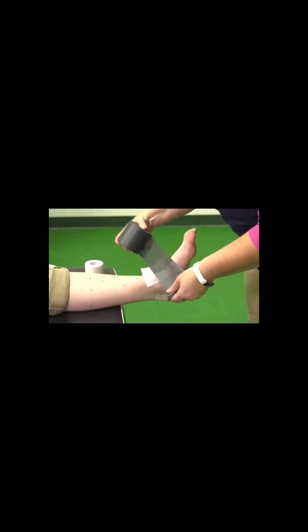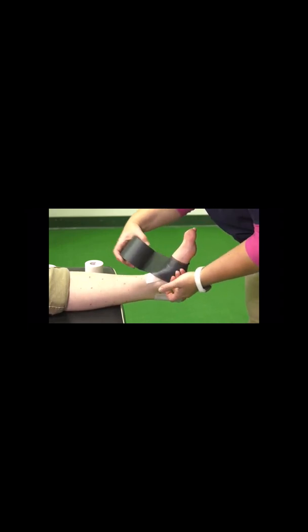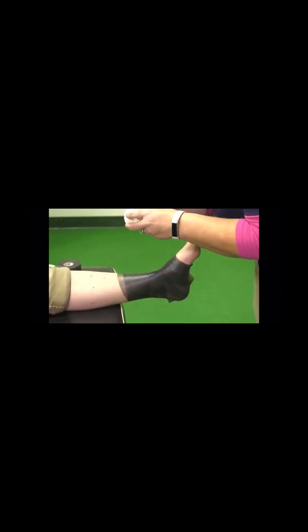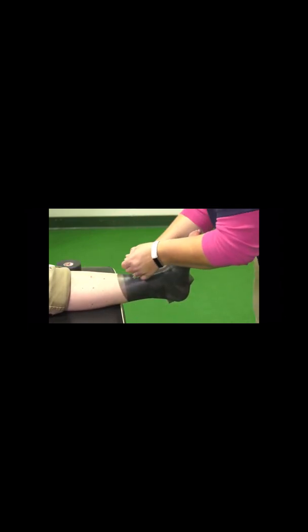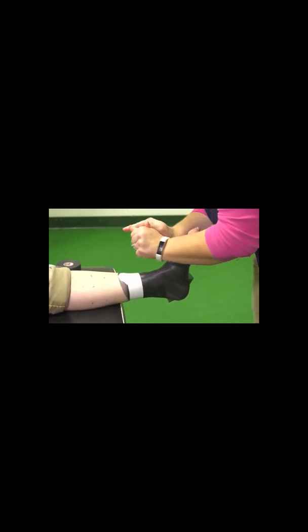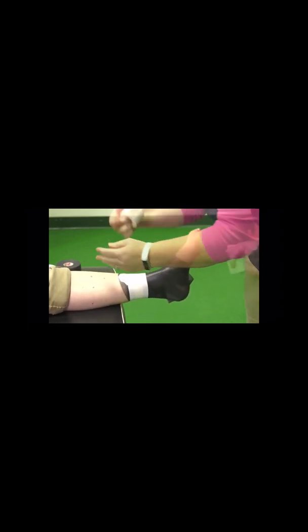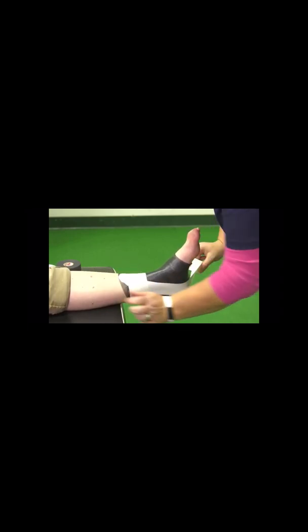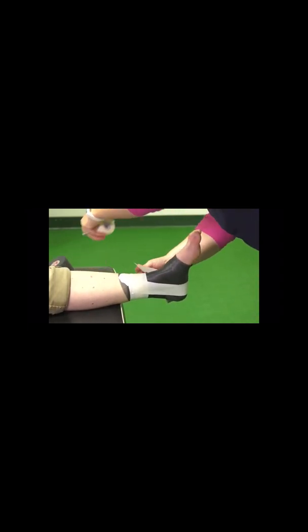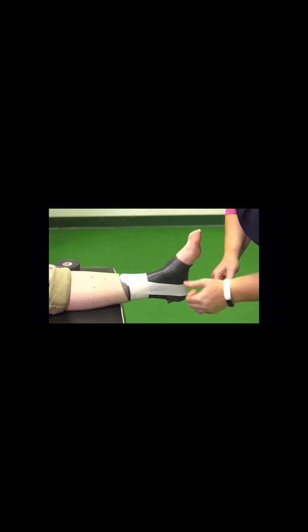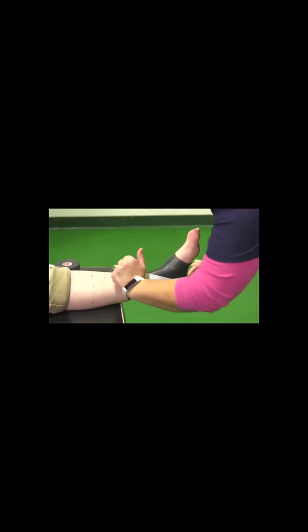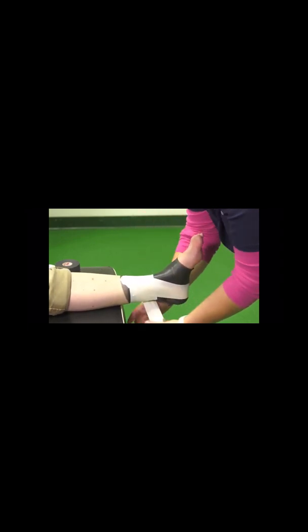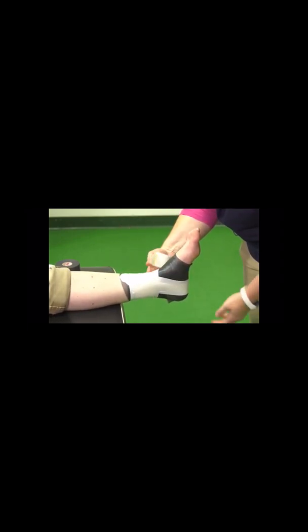I usually use pre-wrap, not all athletic trainers will. This is just to cover and make it more comfortable for the athlete. From here, you will start with anchor strips at the top. I will do 2. When you're taping for an outside ankle sprain, you always want to start on the inside for the stirrups. You're going to pull to the outside to prevent it from rolling in. You do 2 of those. I place an anchor on those to keep it nice and stable.